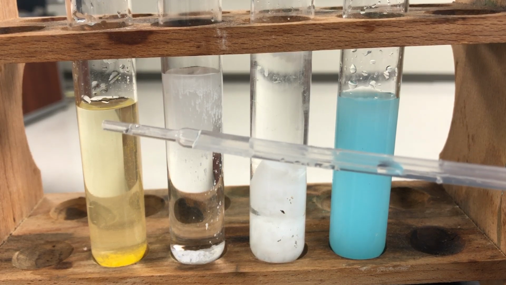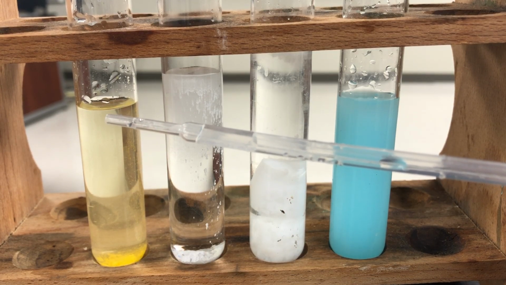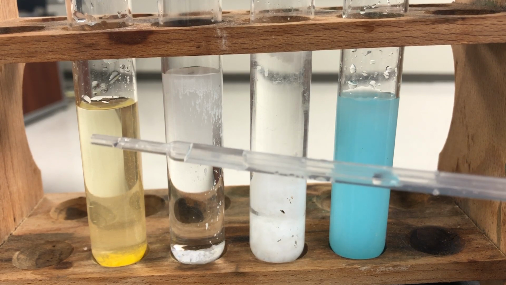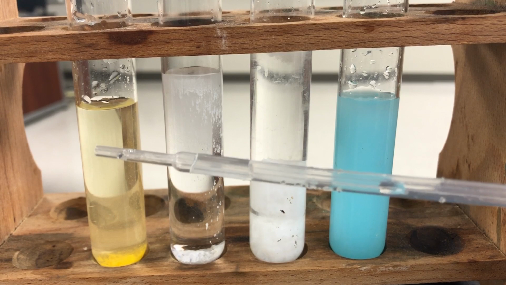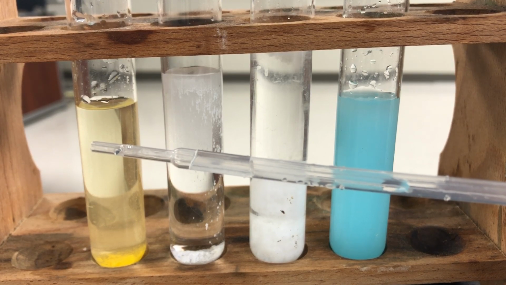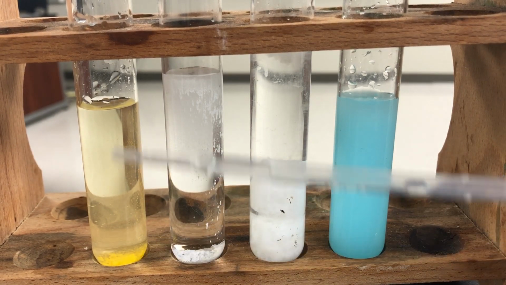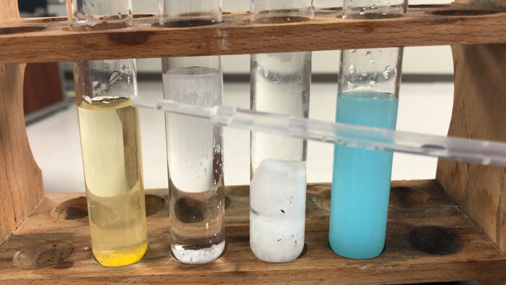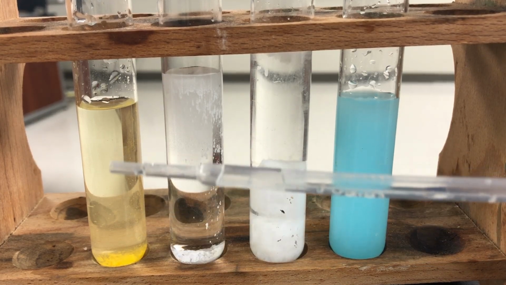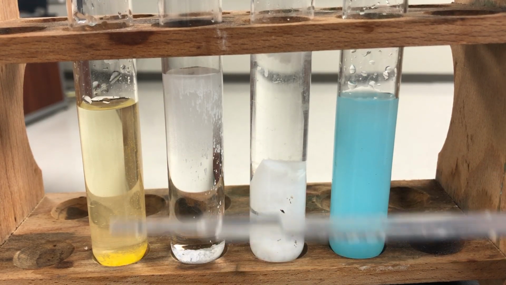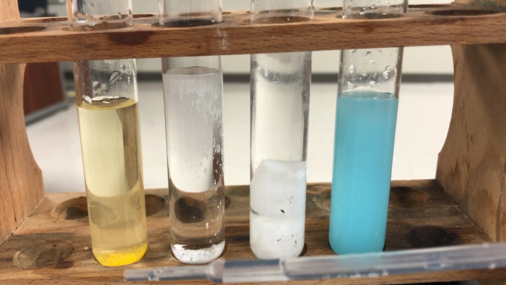When we write this equilibrium expression, we're going to call this the K, not Kc, that's important, not Ka or Kb, those are obviously important, not Kp, Kp would involve only gases. So this is Ksp, sp for solubility product.